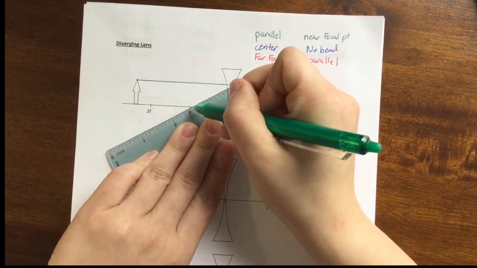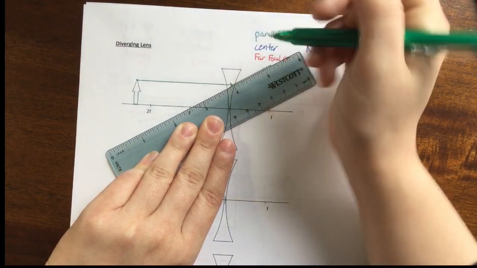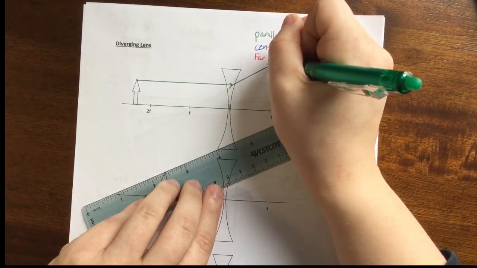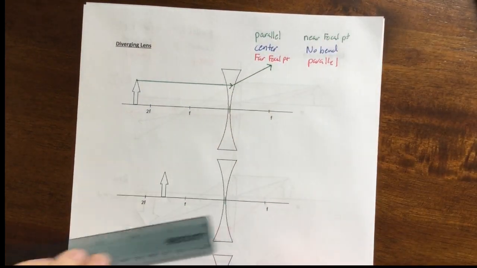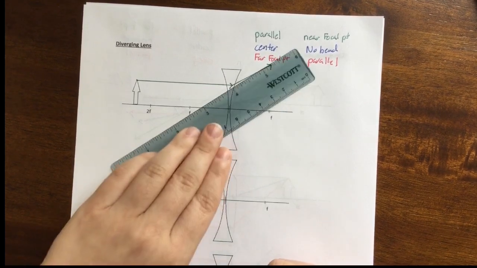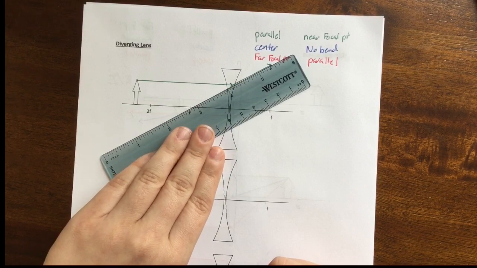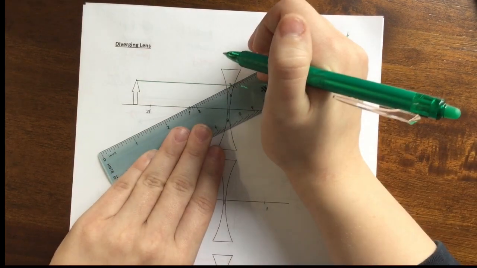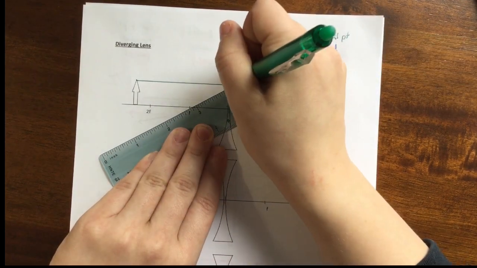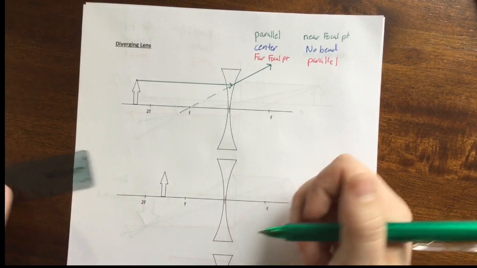So you line up with the near focal point, and it refracts like that. If you were to trace this one back, it would look like that. It's going right through that near focal point.